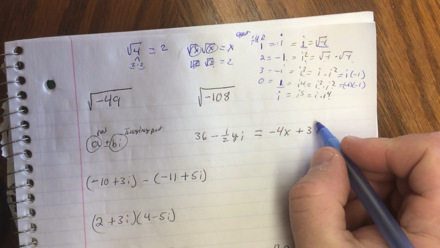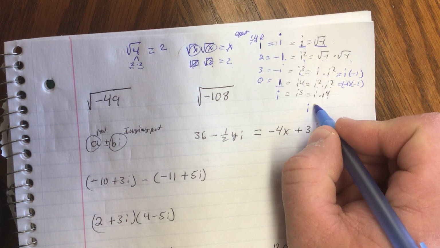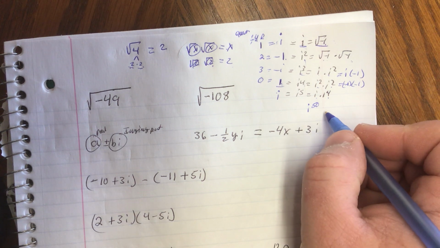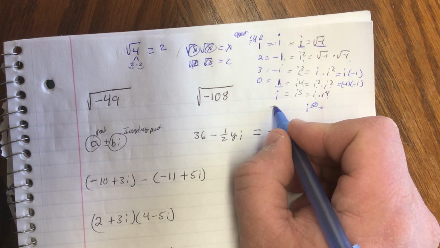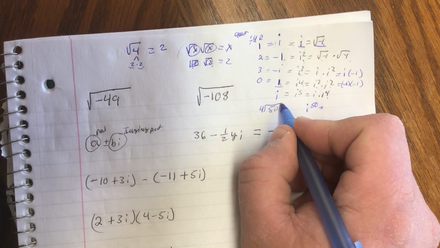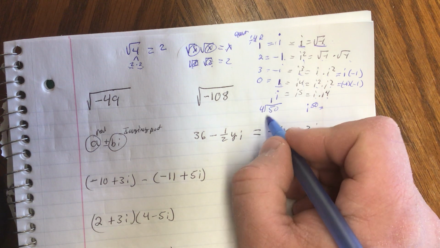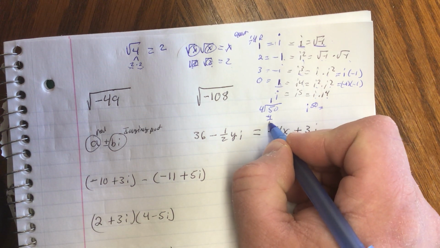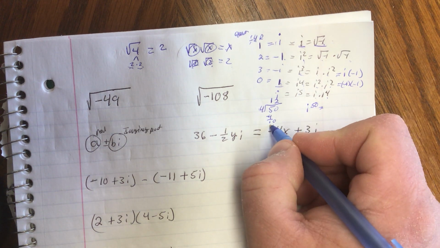Now, let's just do one really quick here. Let's say I had i to the 50th. How would I know what this is equivalent to? Well, I just take 50 and divide it by 4. 4 goes into 5 one time. 4 times 1 is 4. Subtract, bring down the 0, and get 10. 4 goes into 10 how many times? Twice.